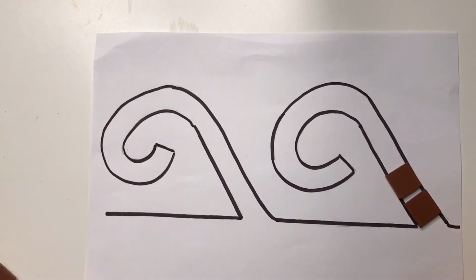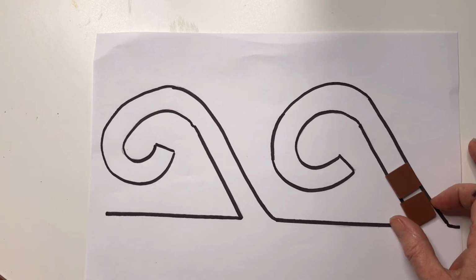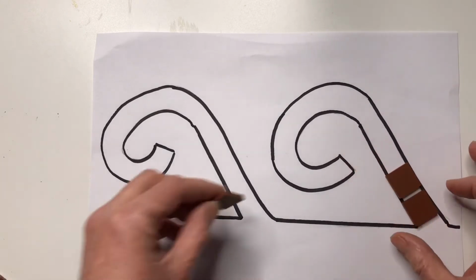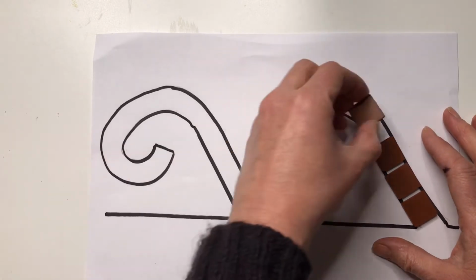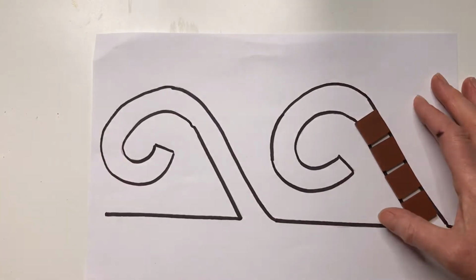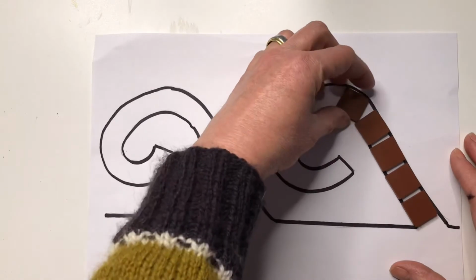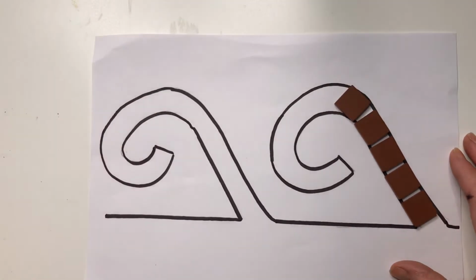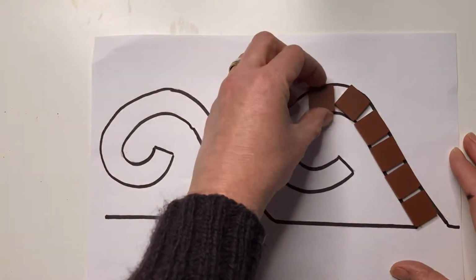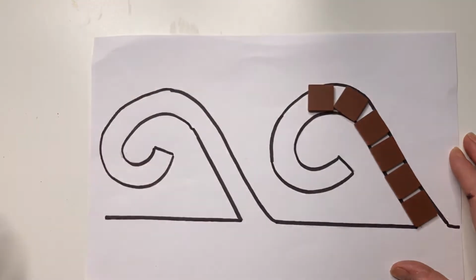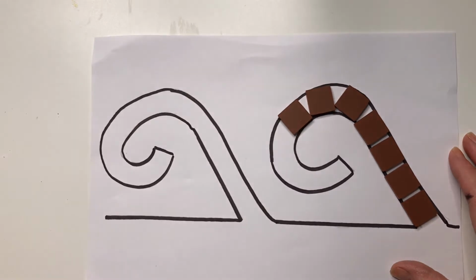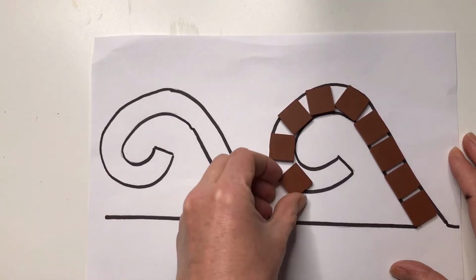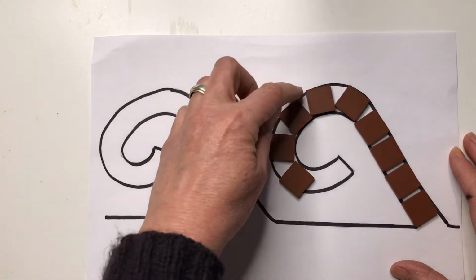So let's start laying the tiles along the line of the wave. So I'm using whole tiles along here. So that's 4. And then I'm getting to the curve, and you can see that the whole tiles don't fit without leaving awkward spaces between the tiles, these gaps between the tiles.